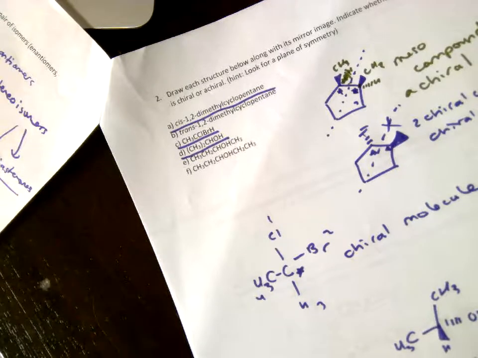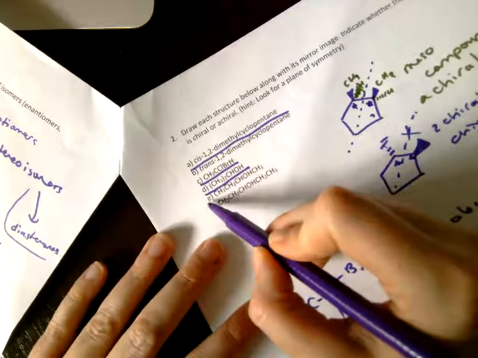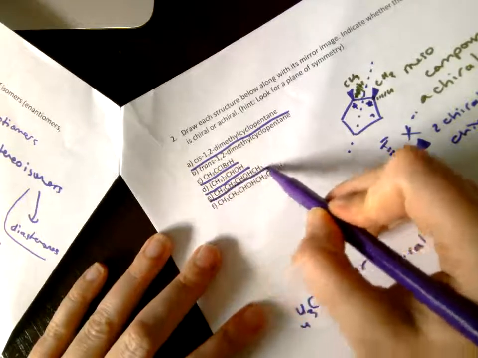So this is achiral. It also doesn't have 4 different things attached to it. So if you just look here, it has 1, 2, 3, and then this is the same thing. So there's not 4 different things attached to it. So that tells me that it's achiral. Okay, now let's look at this one.